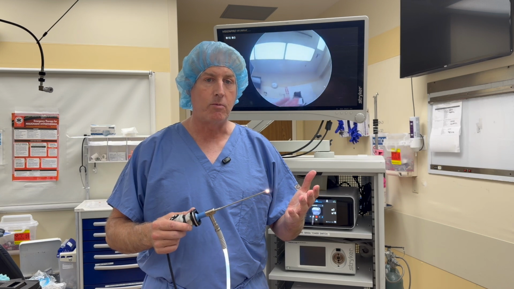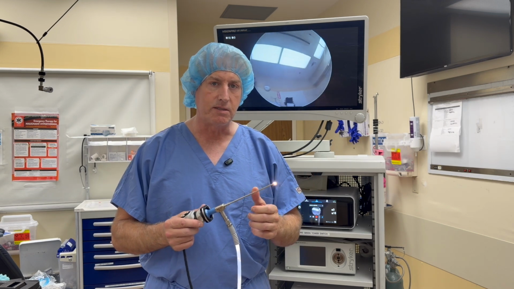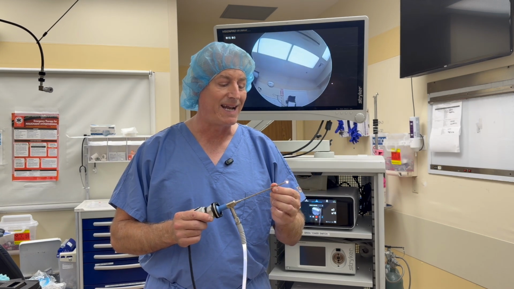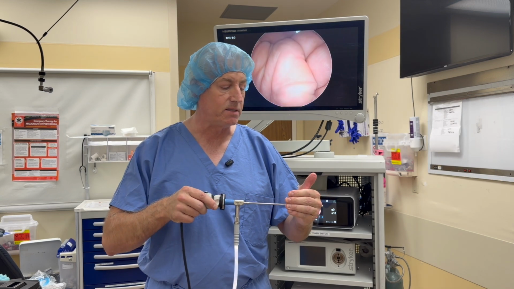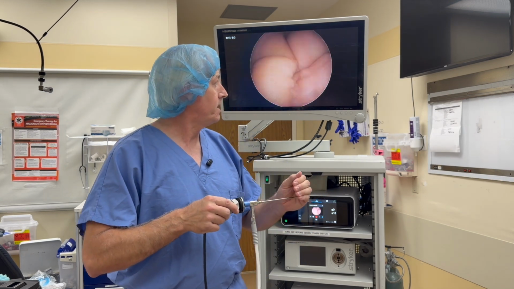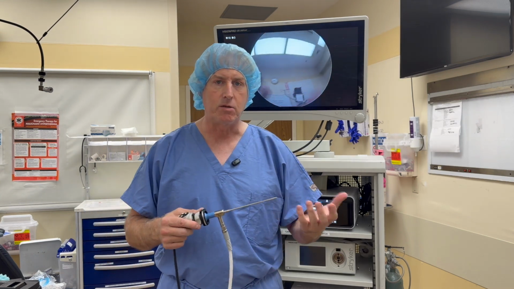So we're in the operating room right now. This is the arthroscope that we use. You can see it's very small. It's a very bright light on the end. It allows us to put it into small spaces and see what we're doing on the screen. And then we can use special instruments to repair the tendon.